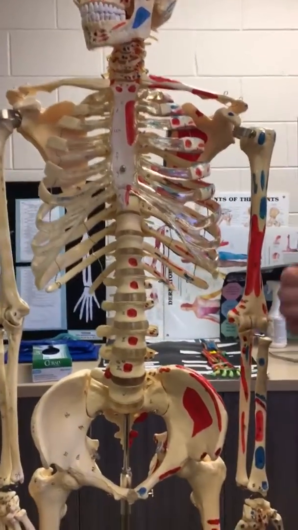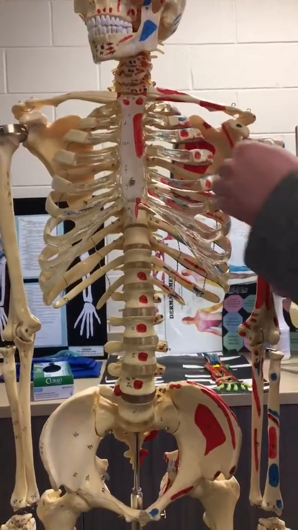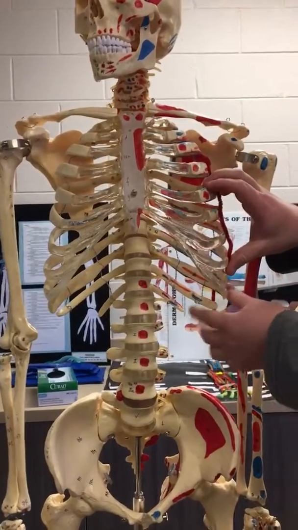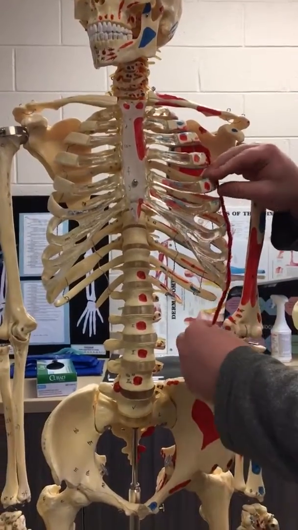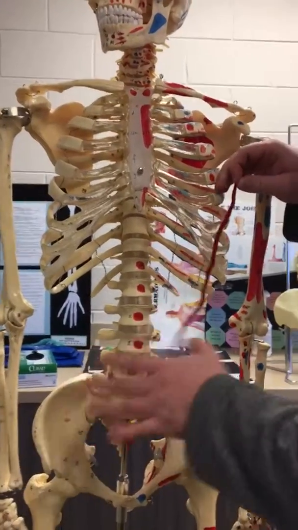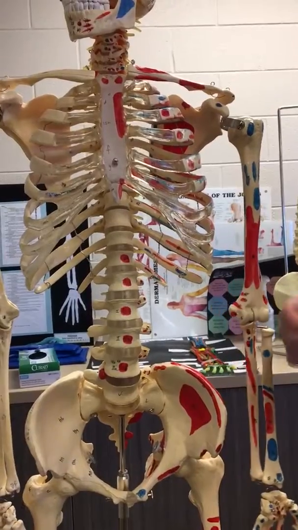Good. Now let's do external oblique. So external obliques, that's going to be the external surface of ribs 5 through 12, so starting up here, and then that's going to go down to the anterior iliac crest, and then also the abdominal aponeurosis, which would be in this region.